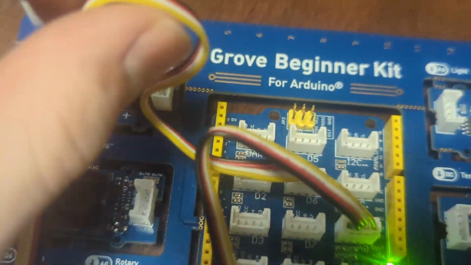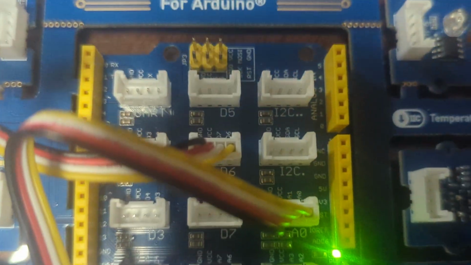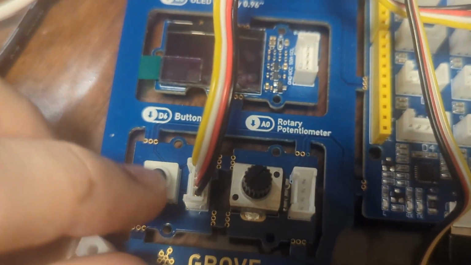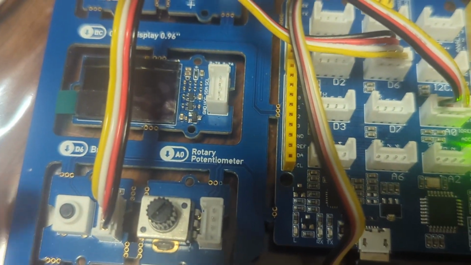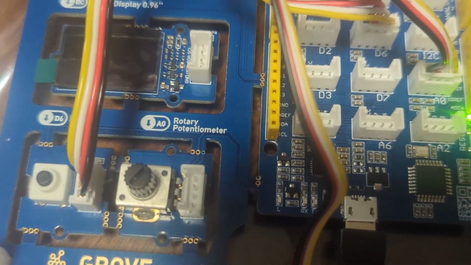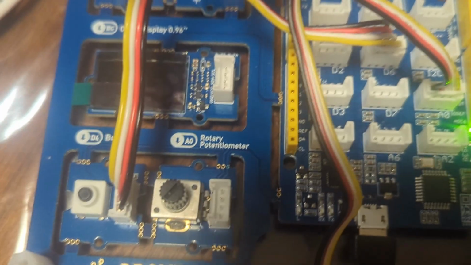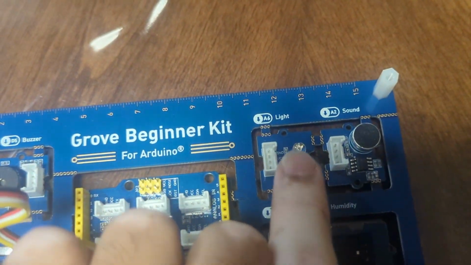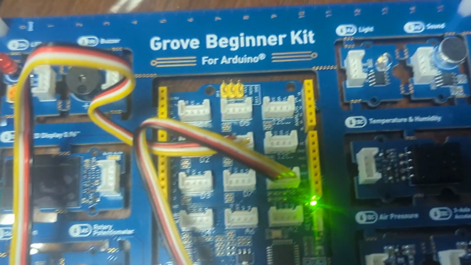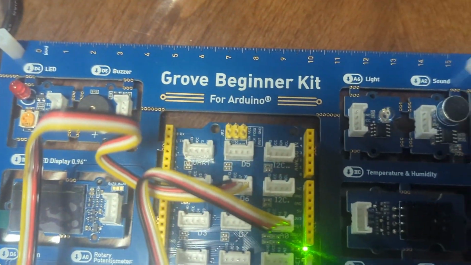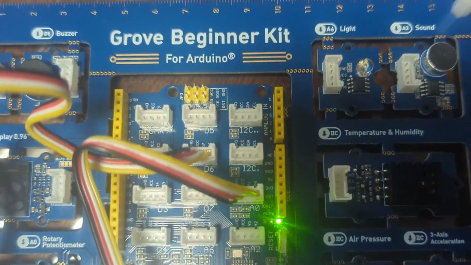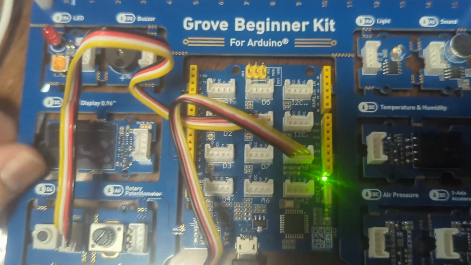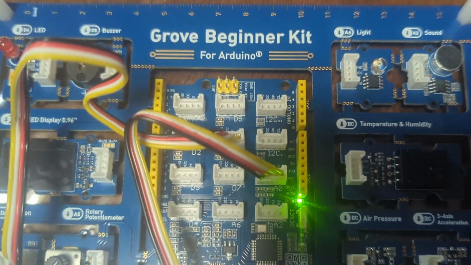The second wire I'm using goes to the button. It is connected to the AD6. I'm only using this because before the button wasn't detected without the wire, and now I'm using a wire just so that it actually works. The LED, buzzer, light sensor, and sound sensor are not using wires because they're all embedded into the growth kit, and that works much better than having a lot of wires everywhere.